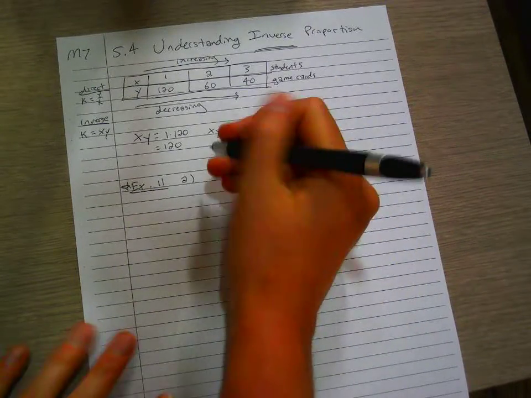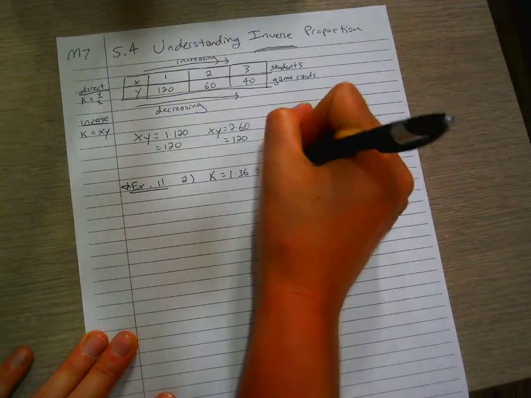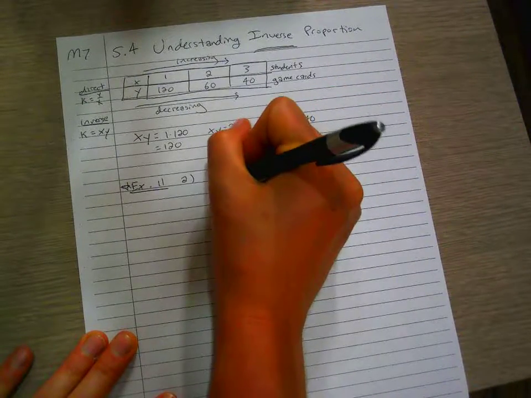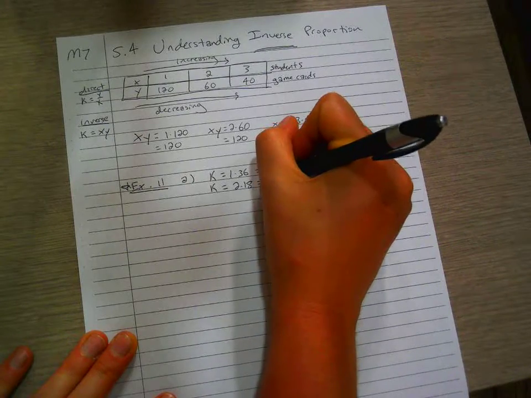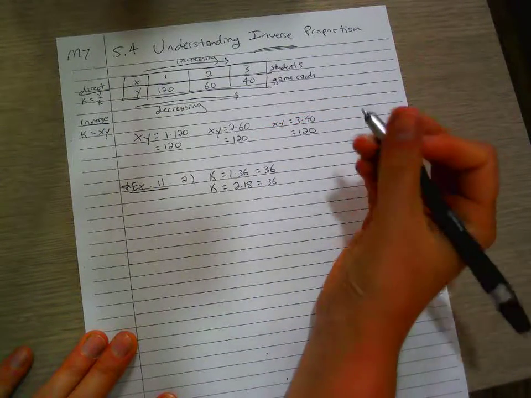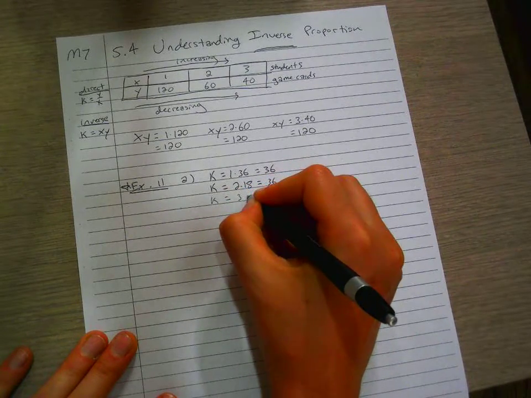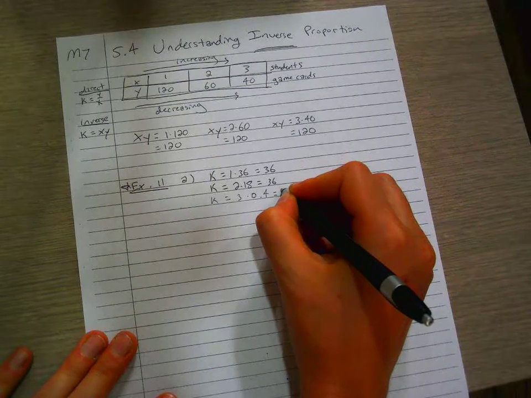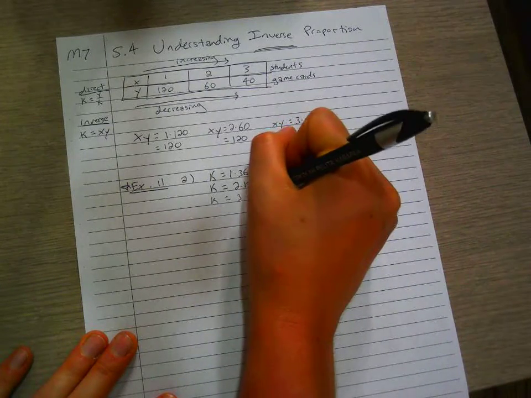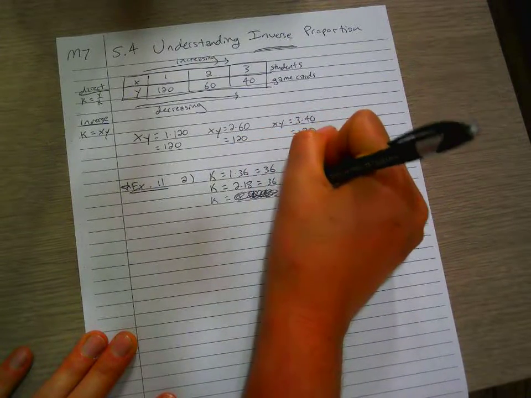So the first k is going to equal 1 times 36, which equals 36. The next k is going to equal 2 times 18, which equals 36. And the next k is going to equal 3 times 12, I was already looking at the next one, which equals 36.